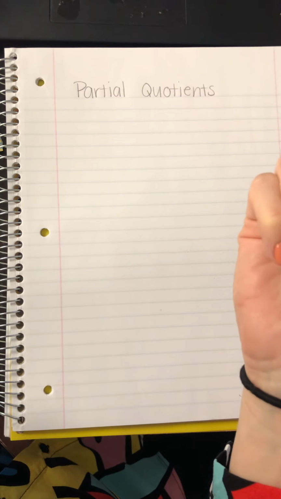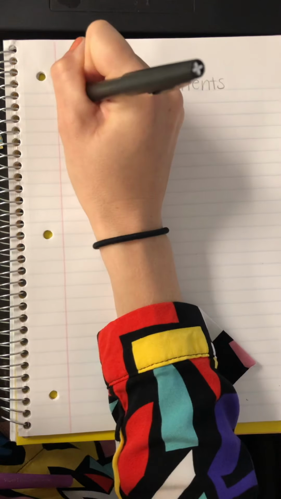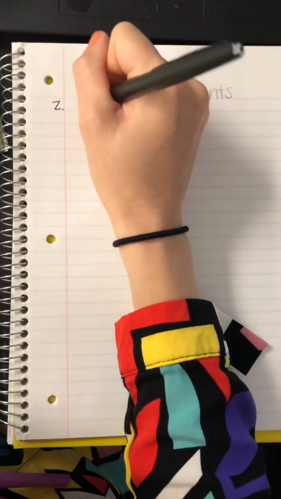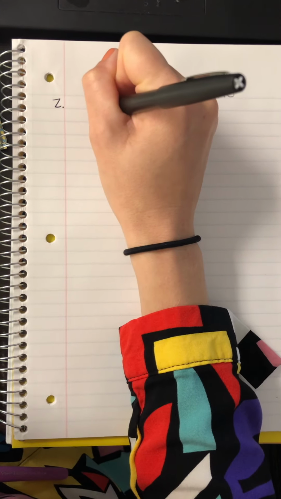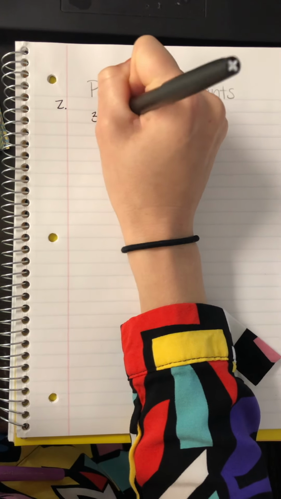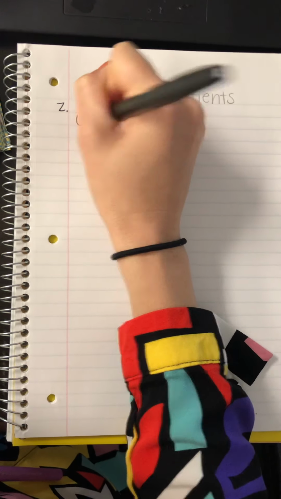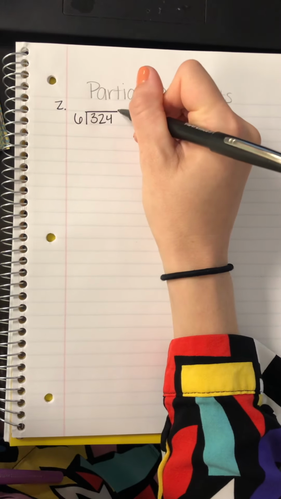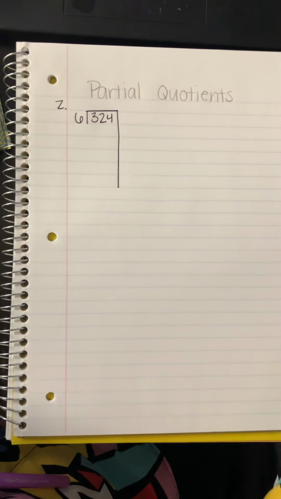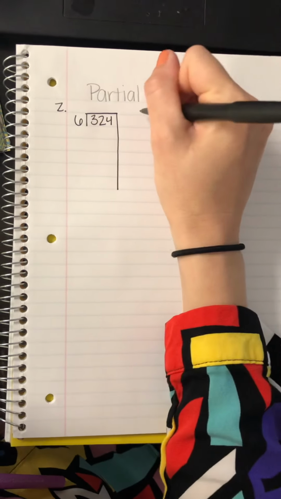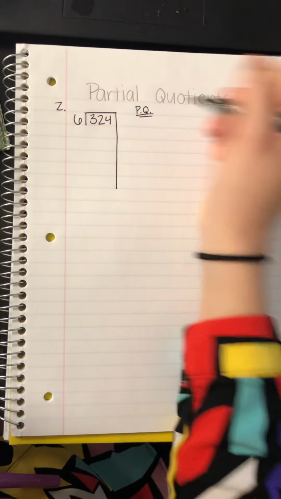So I have some task cards that we're going to be completing in class today, and we're just going to do 3 or so examples of these problems. So the first one is 324 divided by 6, and that's card Z. So we are going to write out 324 divided by 6. And then we'll draw our little line to separate our work from our list of partial quotients that we'll be adding up at the end.